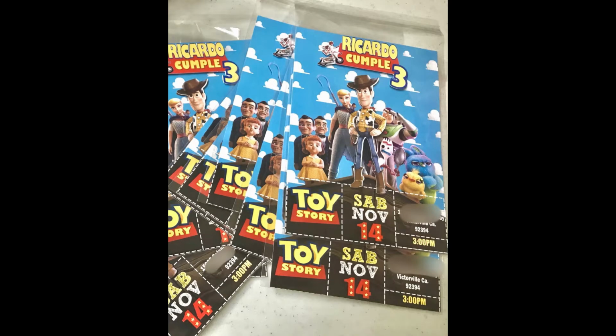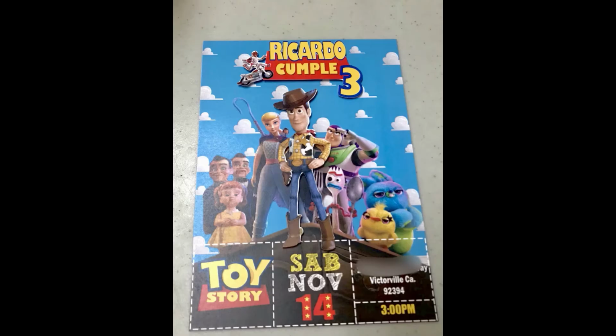Hey everyone, today I'm going to be showing you guys how I made these Toy Story invitations that have a bit of a pop-up to them. So let's get started.